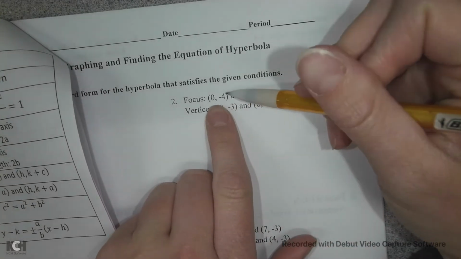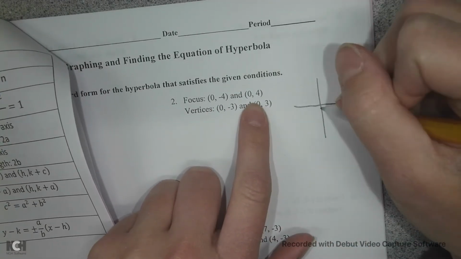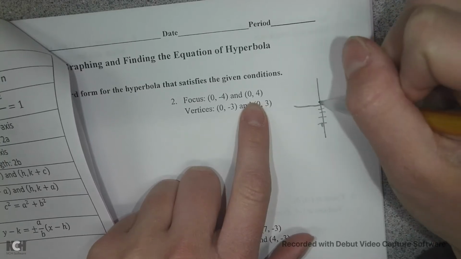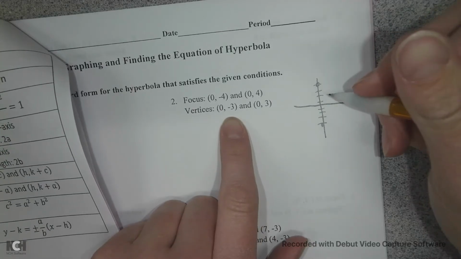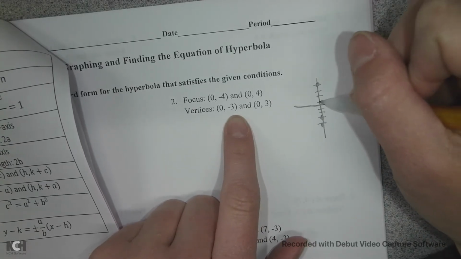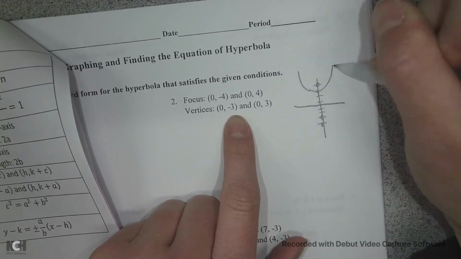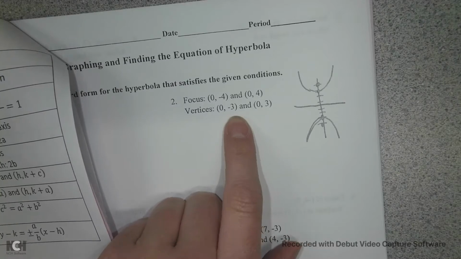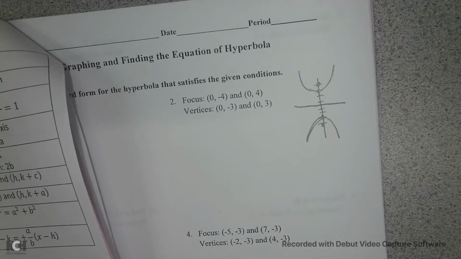So my foci are at (0, -4) and (0, 4), so it looks like we're going on my y-axis. So 0, 1, 2, 3, 4, and then 1, 2, 3, 4, so there's my foci, and my vertices, -1, 2, 3, and then 1, 2, 3. So my hyperbola looks something like this. Now that's not all the information, but that's enough for what we need to figure out the formula.